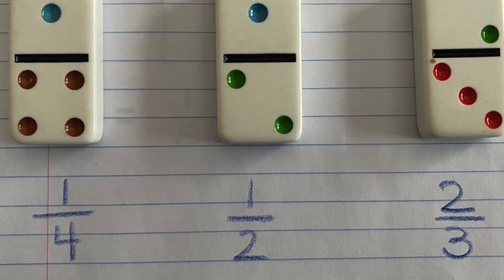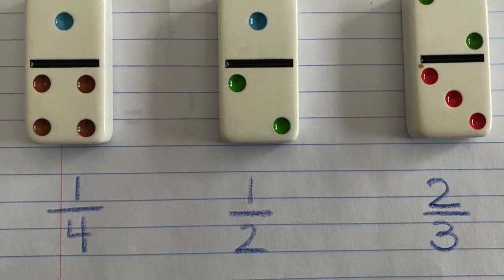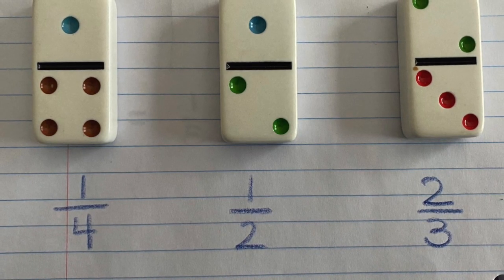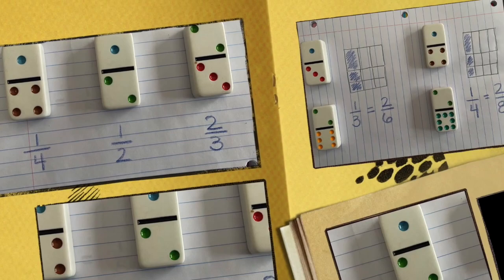Once you can correctly compare two fractions, then it becomes a speed challenge. Turn 3 dominoes over and put them in order from least to greatest as quickly as possible. Whoever does it fastest wins.